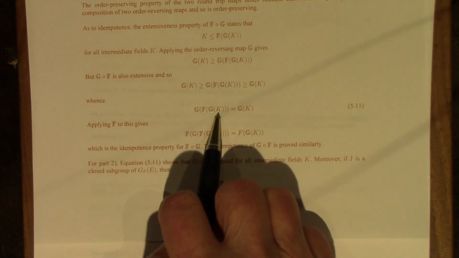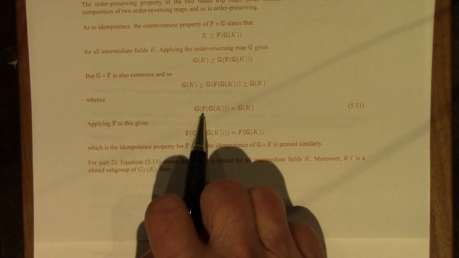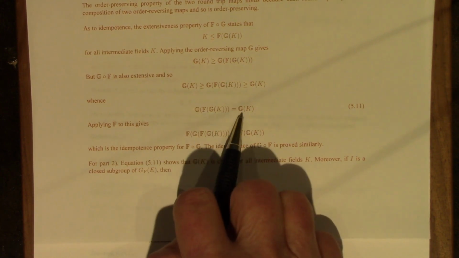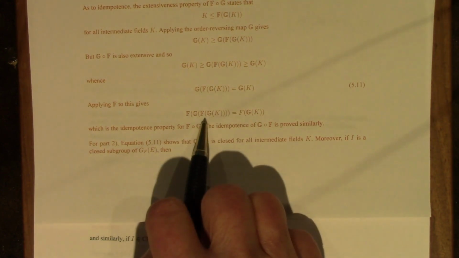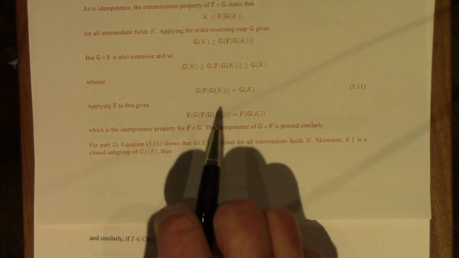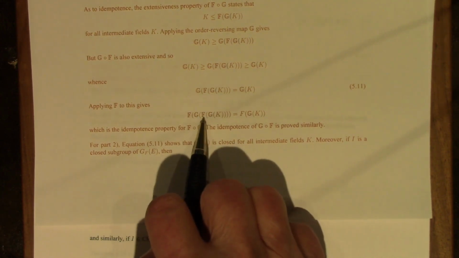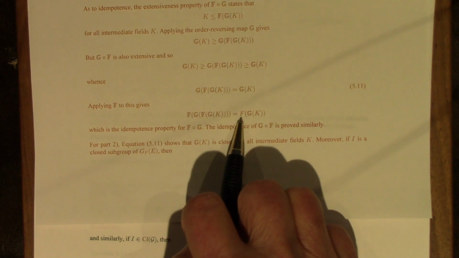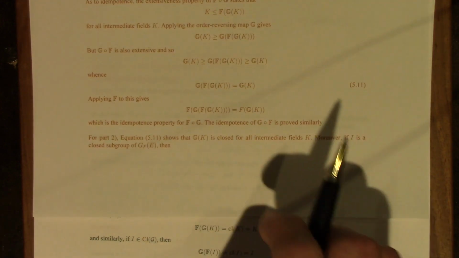If we take K and we apply G, and then we apply F, and then G again, we wasted our time. All we had to do was apply G. If we apply F to both sides of this, we have the idempotence property for FG. FGFG is the same as just FG. And the idempotence property of GF is proved similarly.